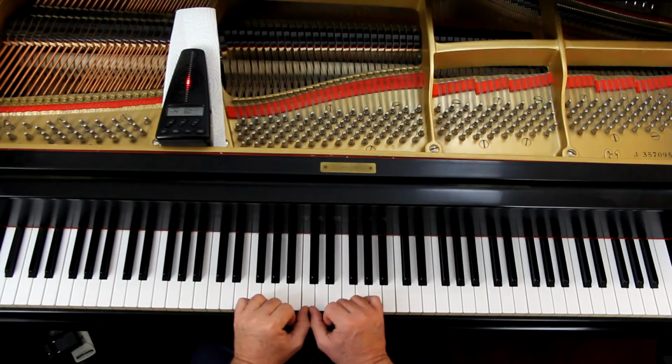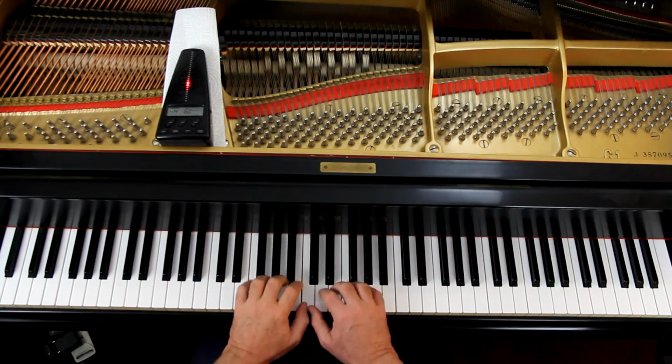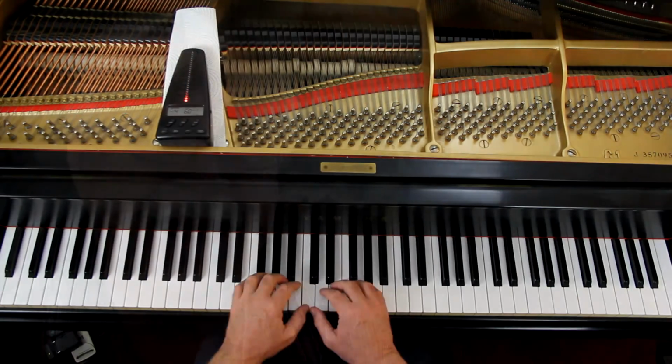So let's try this out, the seconds and thirds piece. Go ahead and put your hands in middle C position, which is your thumbs are on middle C and your hands are here. How do I know it? I'm glad you asked. I look at the first note or two in the music for the hand, and I look at the finger number they're showing.